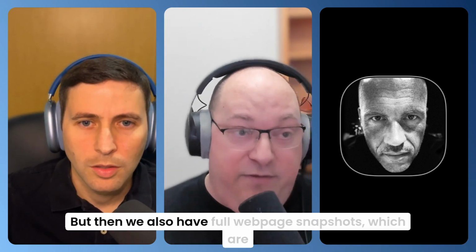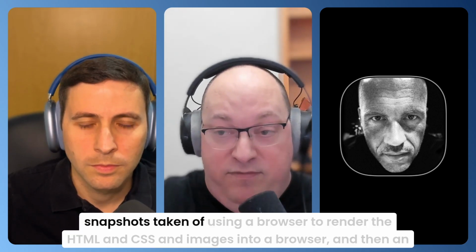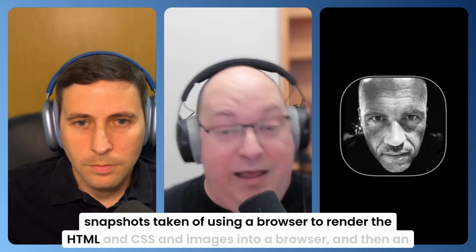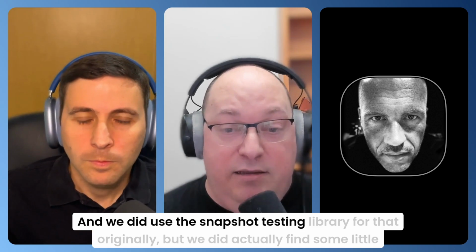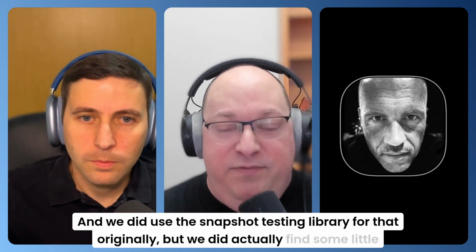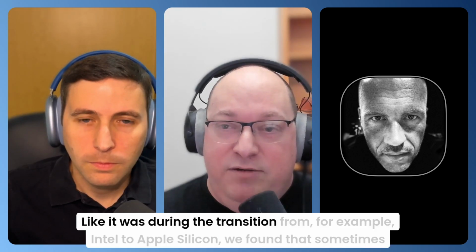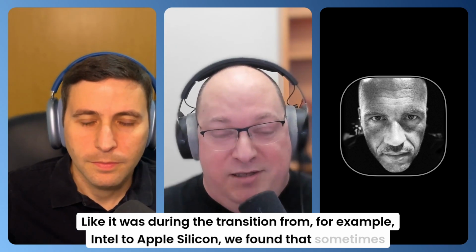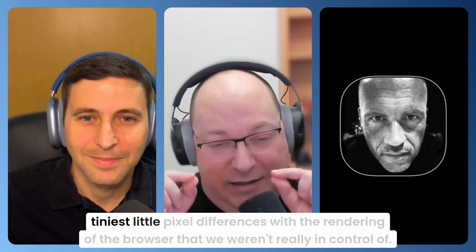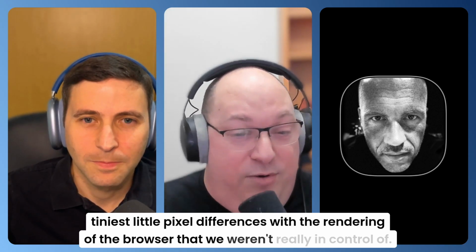But then we also have full web page snapshots, which are taken using a browser to render the HTML, CSS and images, and then an image snapshot of those. We did use the snapshot testing library for that originally, but we found some little bits of incompatibility. During the transition from Intel to Apple Silicon, we found tiny little pixel differences in the rendering of the browser that we weren't really in control of.